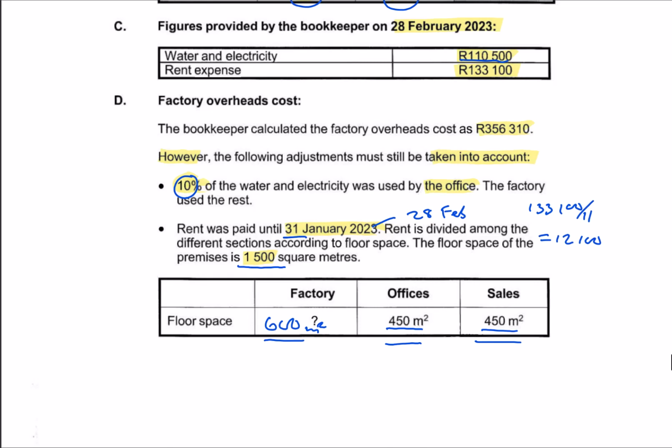So 12,100 is owing. So the total rent, remember you have to accrue the outstanding rent owing, will be 133,100 plus 12,100.